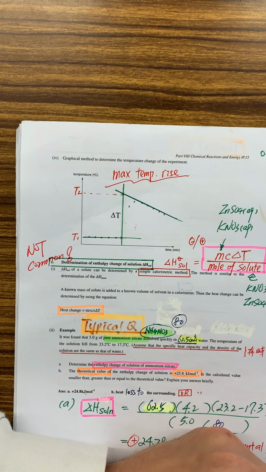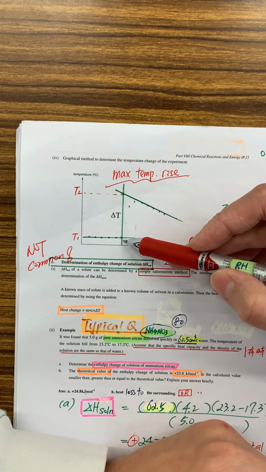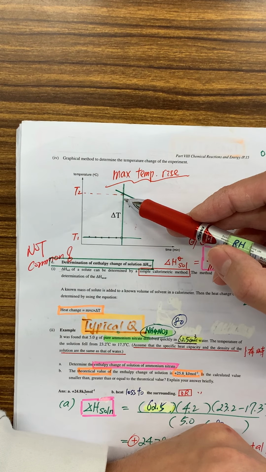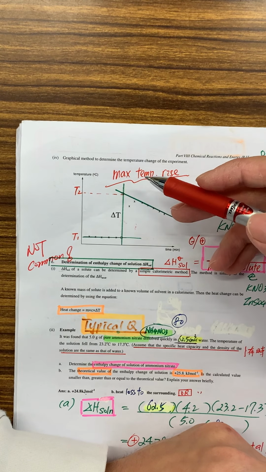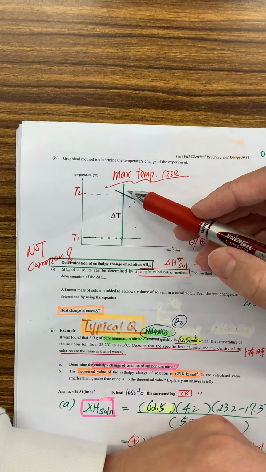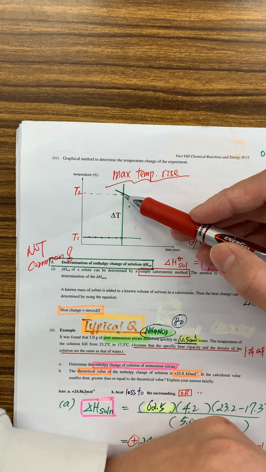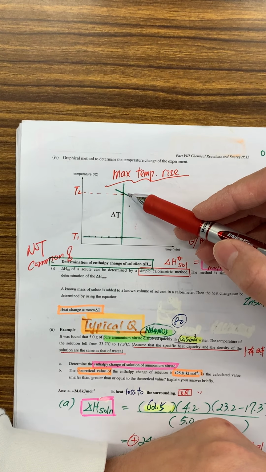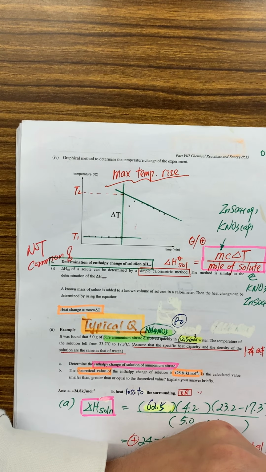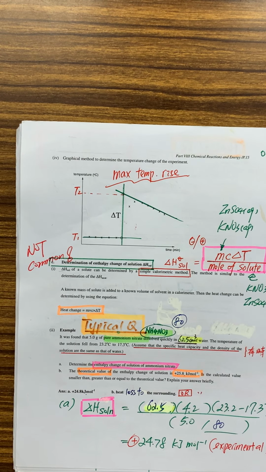If you got the wrong T2... T1, even a kindergarten student can get it. But for T2, you may have variation. Maybe Sia got 31 here, and Sarha got 43. Then which data is correct? You need to have proper extrapolation.